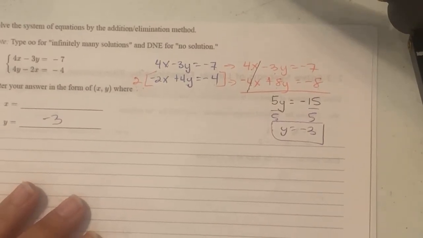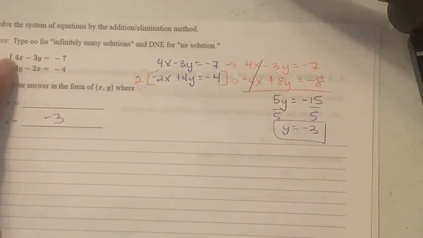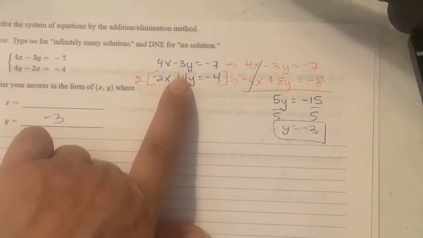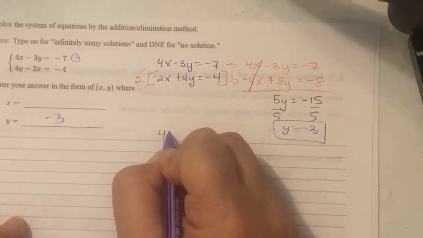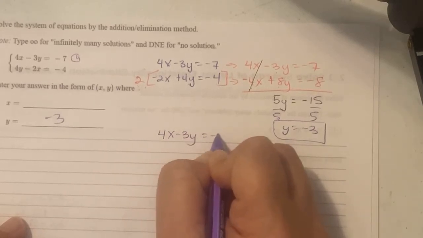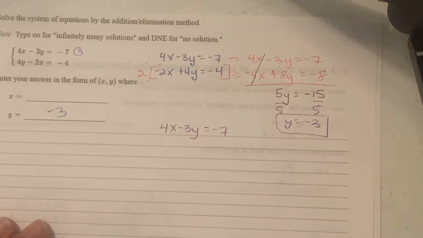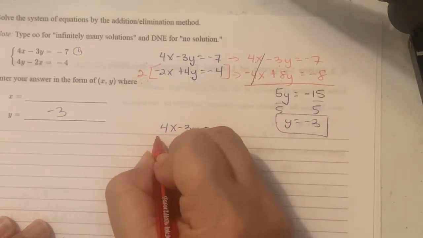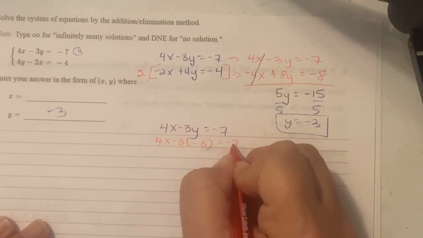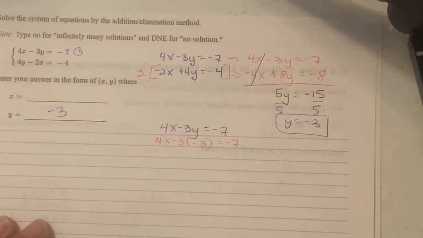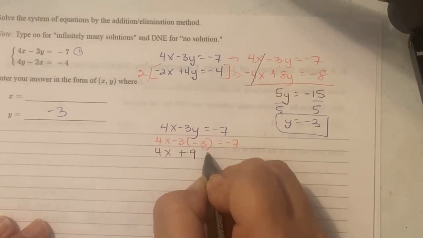Now pick one of the two original equations to find the x. You can go to here, or you can go to the ones that were rearranged. I'm going to go with the first equation, which is 4x minus 3y equaling -7. And I'm going to substitute in the y value into the equation. So 4x minus 3 times -3 equaling -7. 4x, negative and negative makes it positive 9.